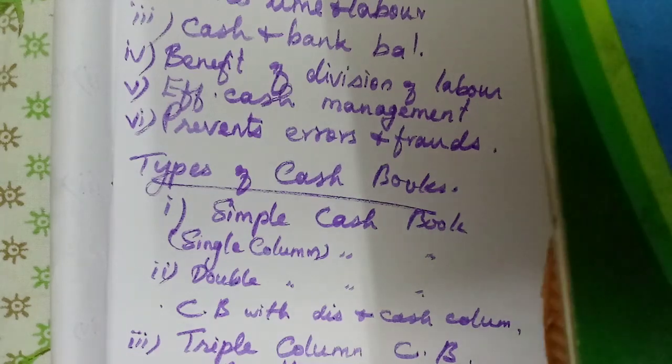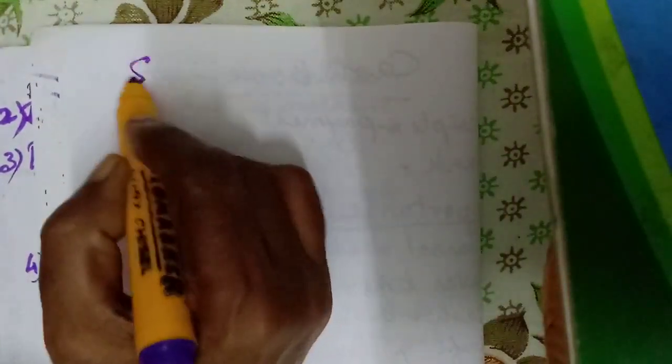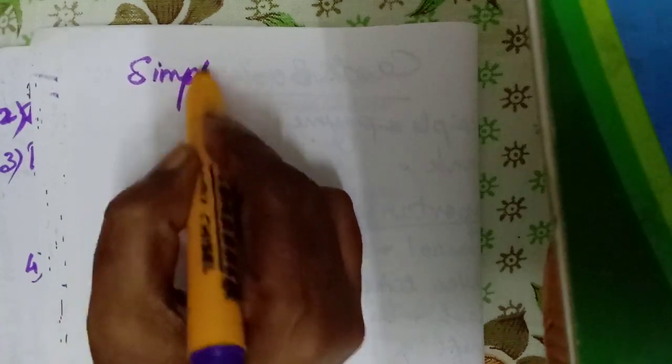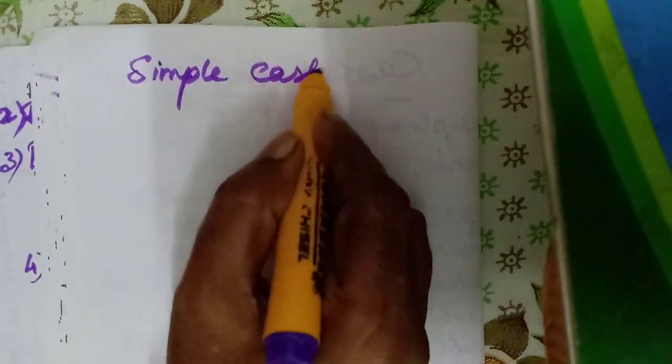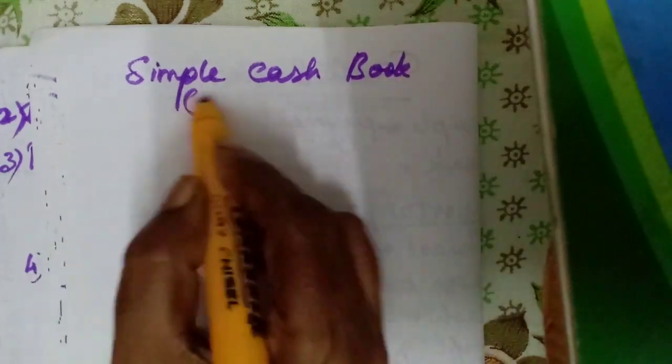Now we will learn the first one, the simple cash book or single column cash book.